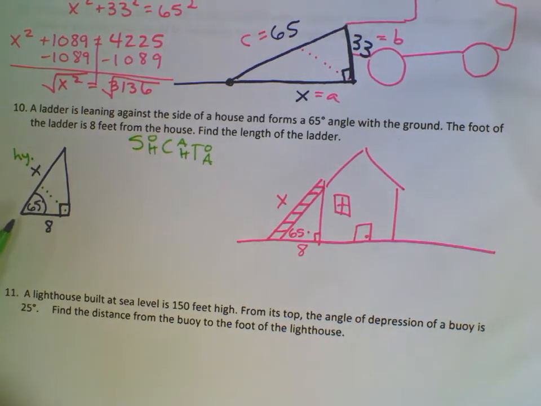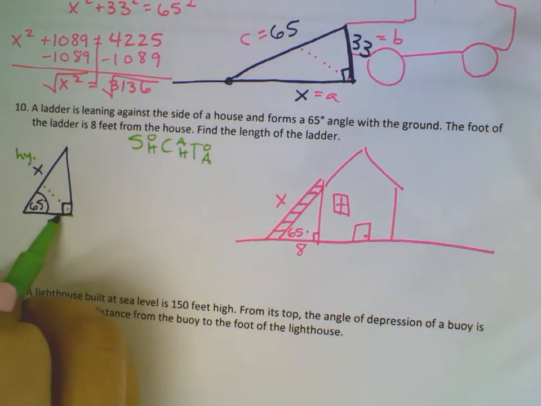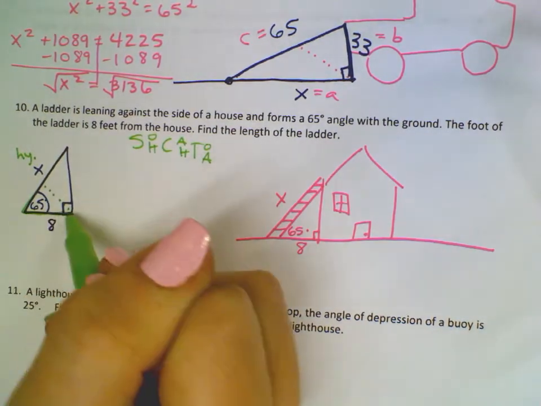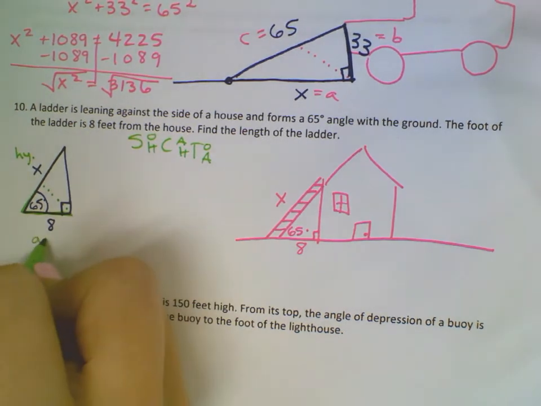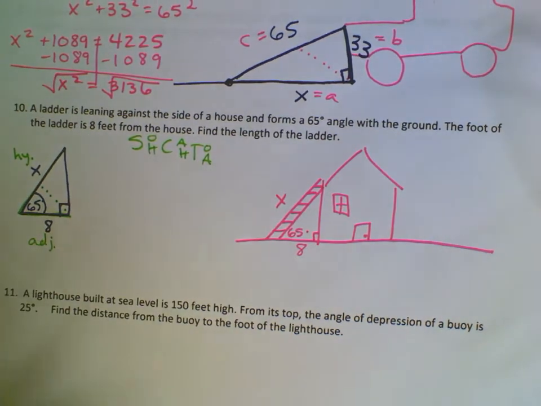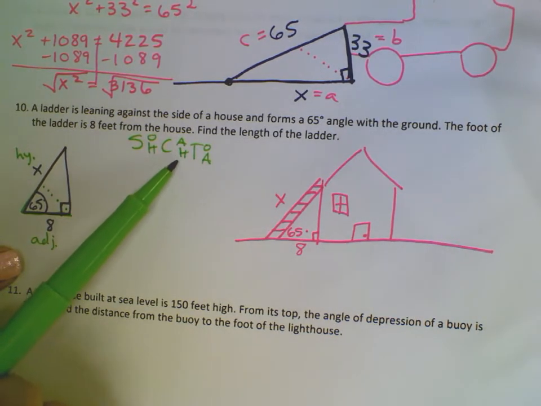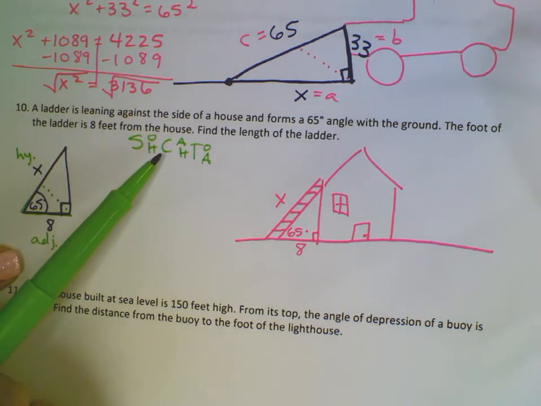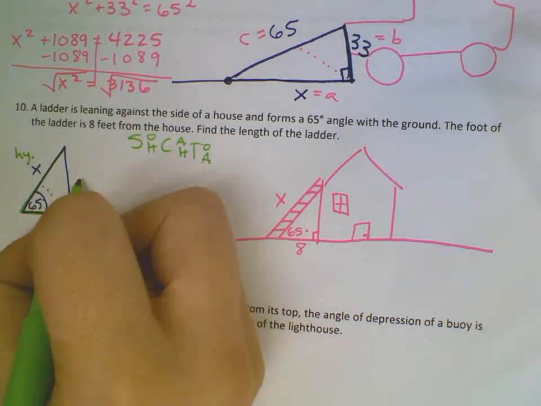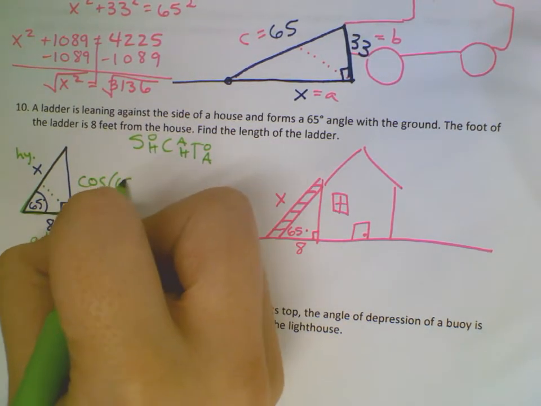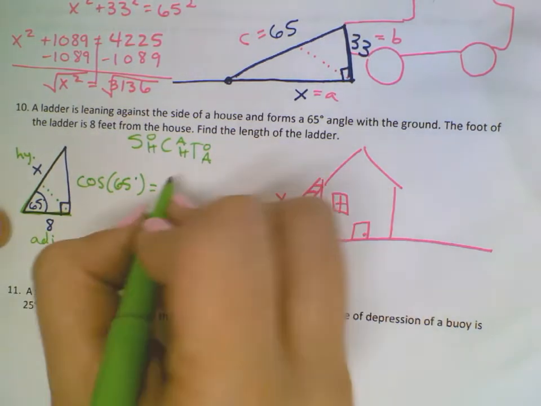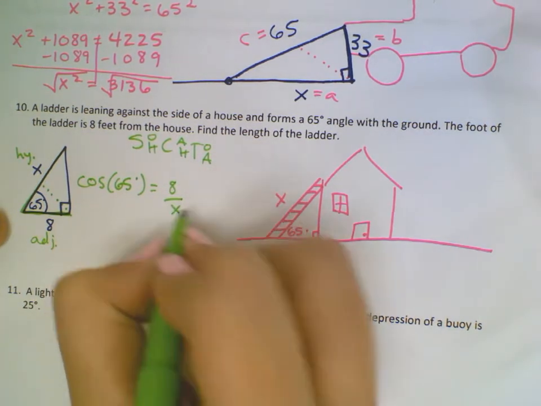In relation to the angle of 65 degrees, 8 is right beside it. It also helps create that angle. So that means that this must be my adjacent side. If I'm dealing with adjacent and hypotenuse, those are going to relate with cosine. So I can say cosine of 65 degrees equals adjacent over hypotenuse.